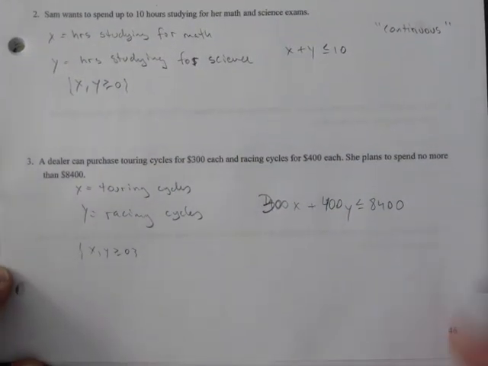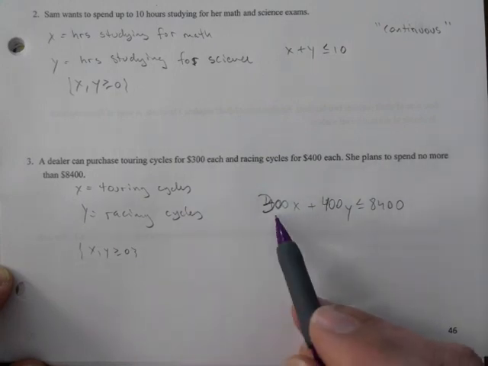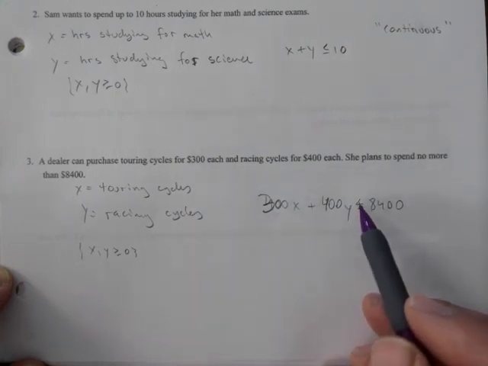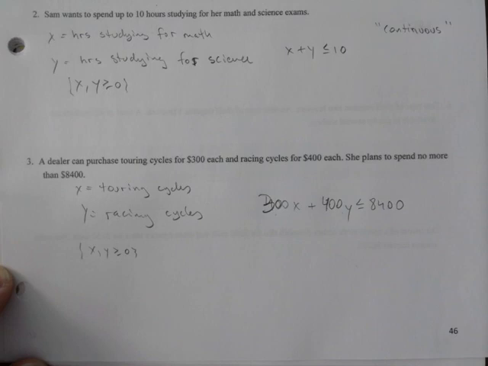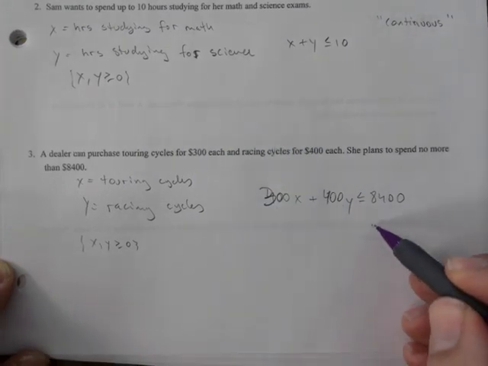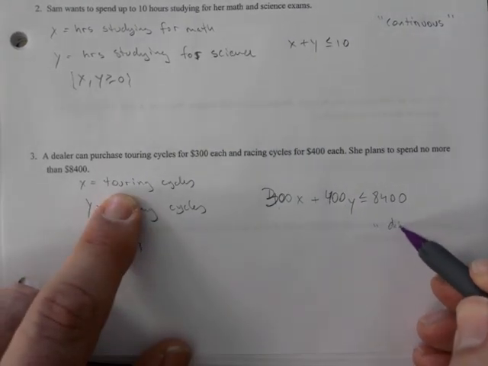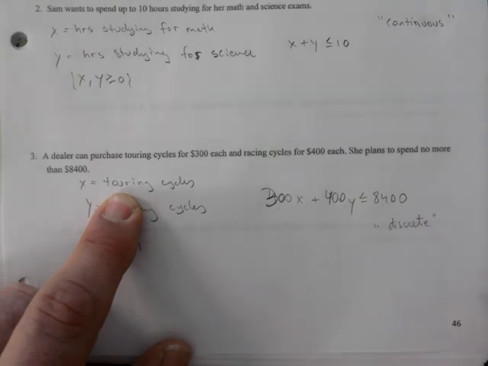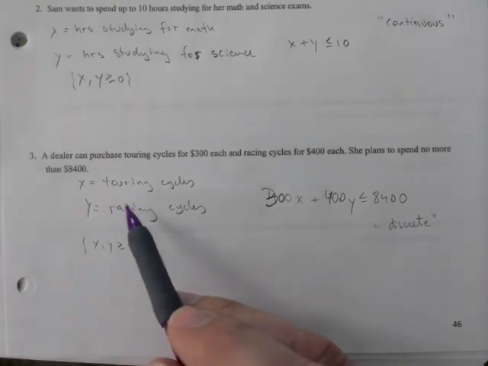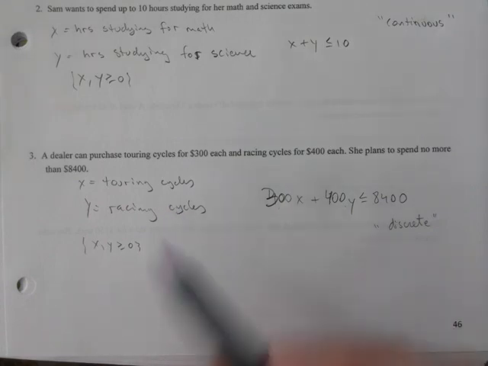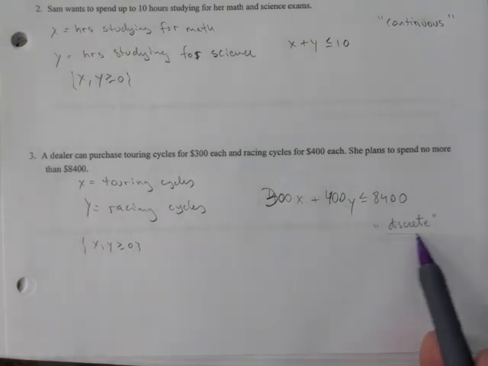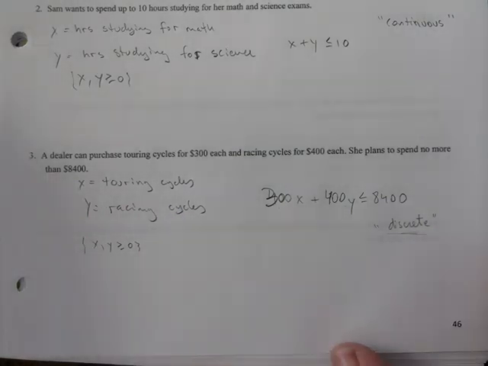Question 3. Touring cycles, racing cycles, right? 300x plus 400y has to be less than or equal to 8400. That would also be discrete. I'm looking at the variables, right? Number of, it has to be an entire number. That's why it's discrete. Keep going.